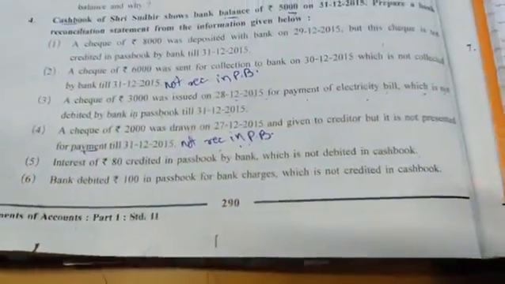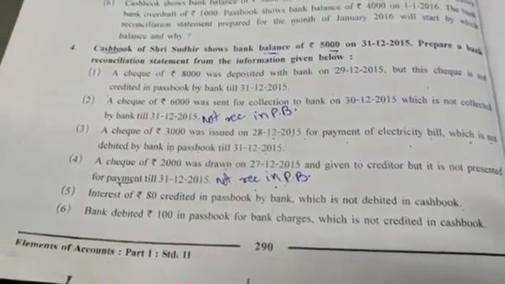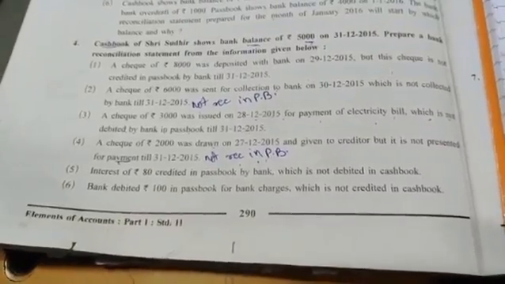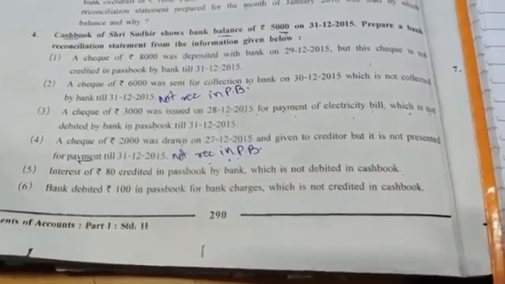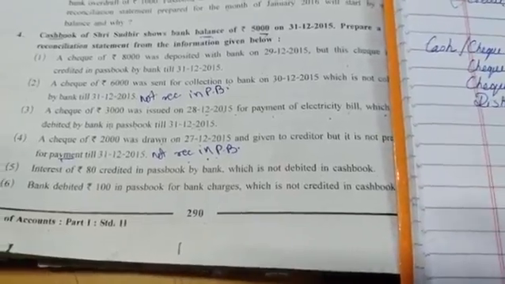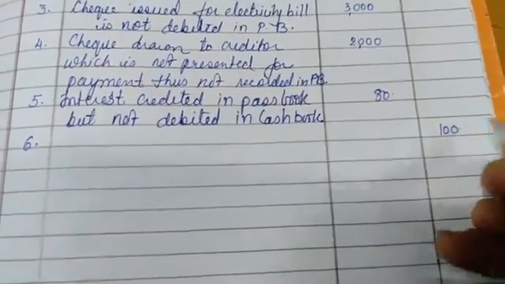Then say sixth, bank debited 100 in passbook for bank charges, which is not credited in cash book. See, here also directly they have mentioned to you that the amount is debited in passbook but it is not credited in cash book. So it is not credited, so you will credit it. Okay, so 100 rupees will be credited here.